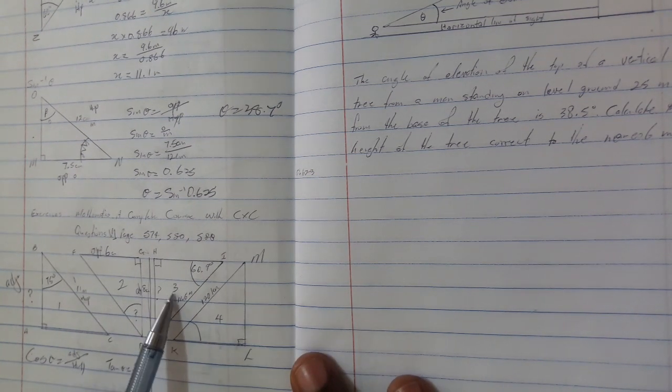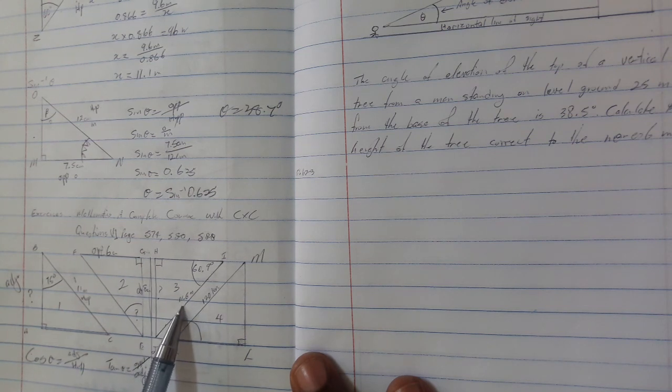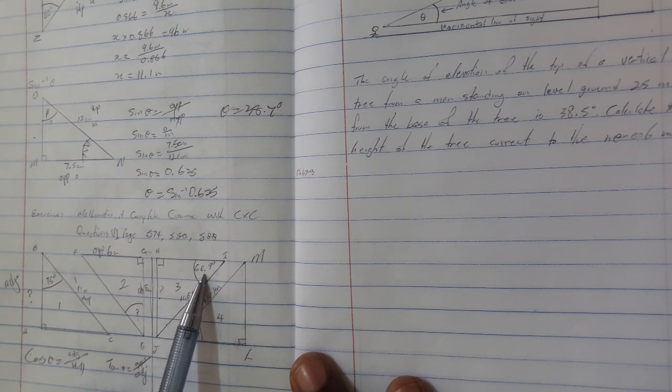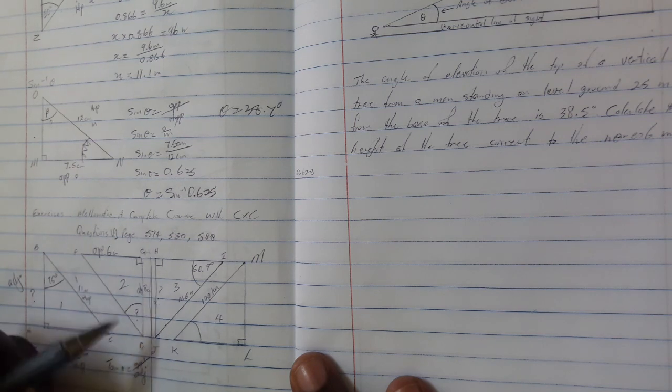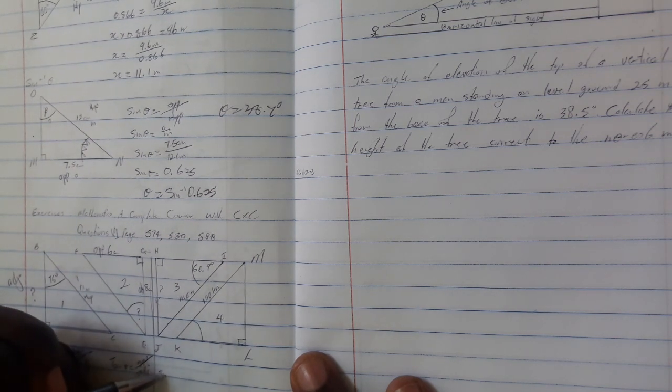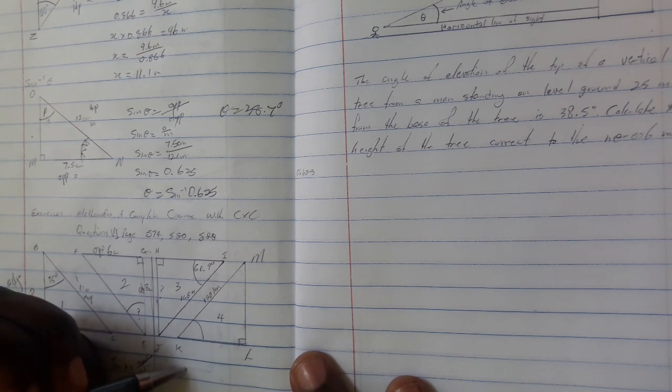Alright, in triangle 3, we're given the length of this side, this is the hypotenuse. We're given an angle and we have to find the opposite side. This is the opposite side. So we have to use sine there. Sine theta is equal to OPP over HYP.